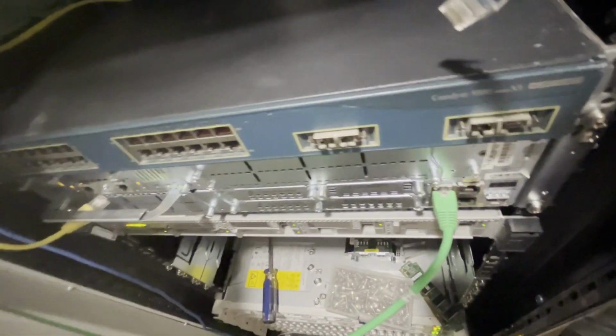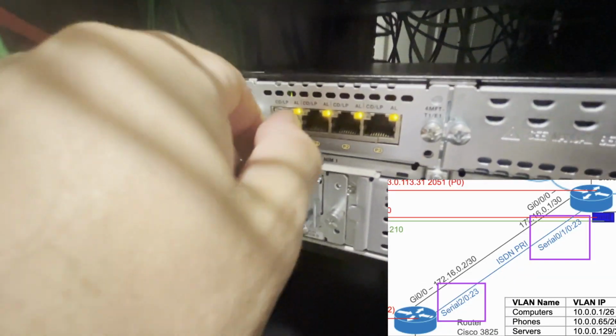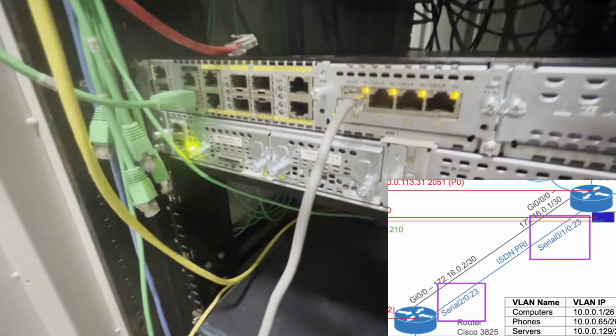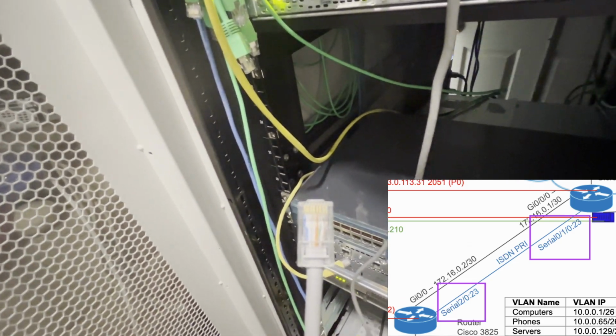Okay, good. So now the next thing we want to do is go ahead and plug in our T1 interface. Now there's some existing configs on here that I did for testing, so assuming I plug this in the right way, this should actually work. I can show you this pin out later, this is a T1 crossover cable.